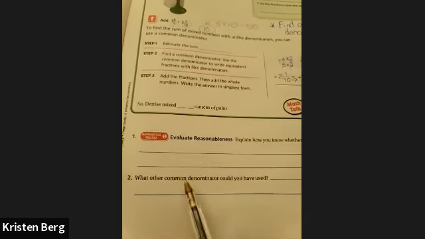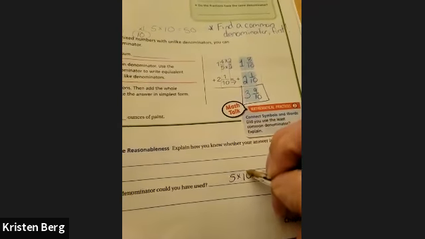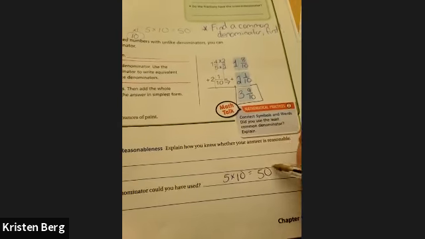Now it says, what other common denominator could you have used for this? You saw how we changed to 10. The one that we could have used also is something that we talked about up here. If we use the quick way, it would have been 50. We could have changed everything to 50ths as well.